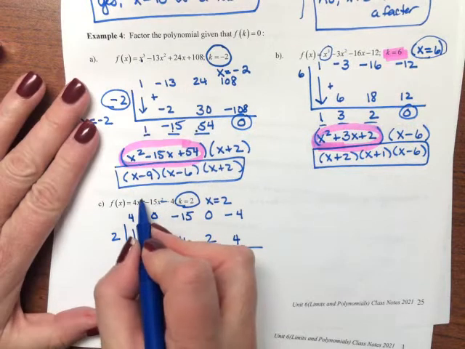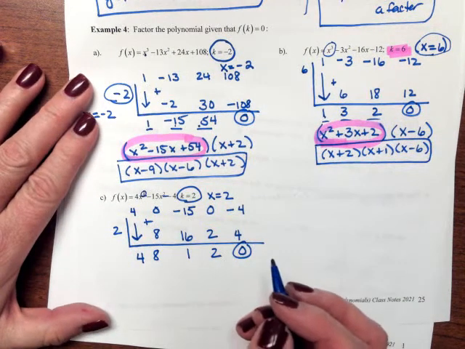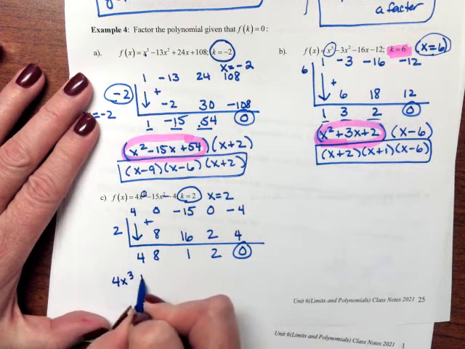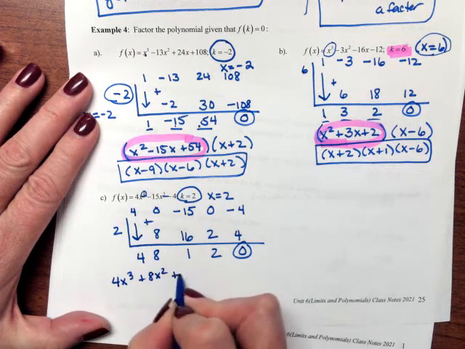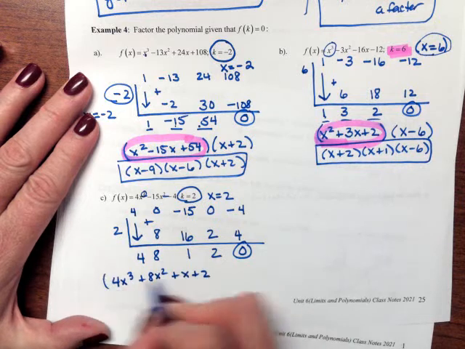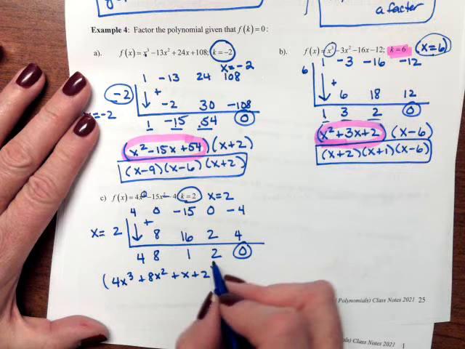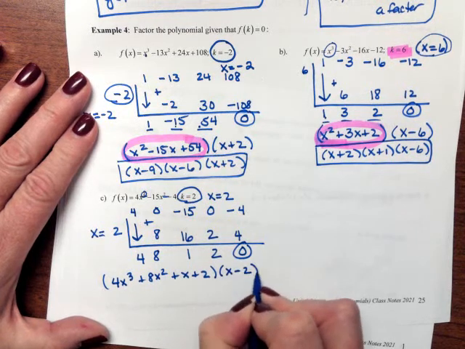So now notice you started with an x to the fourth. So when I write my answer, I need to drop it down a degree. So this is going to be 4x to the third plus 8x squared plus x plus 2. Again, if your 0 is x equals 2, the factor that it came from is x minus 2.